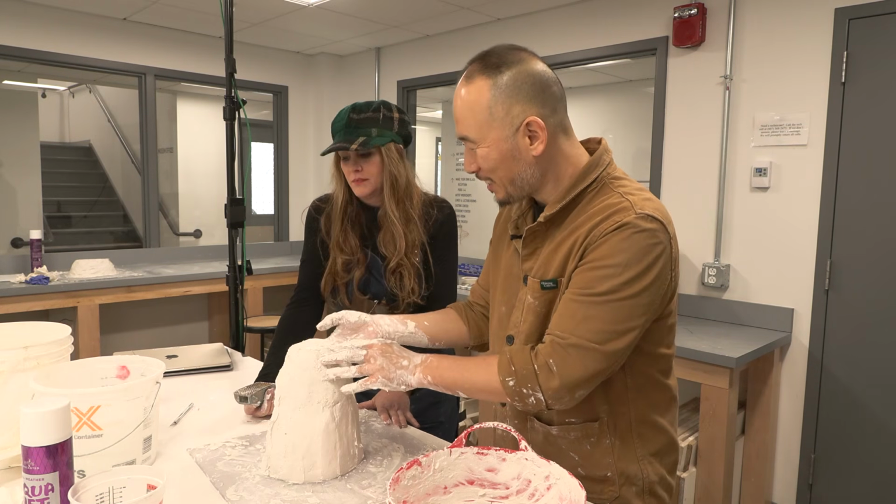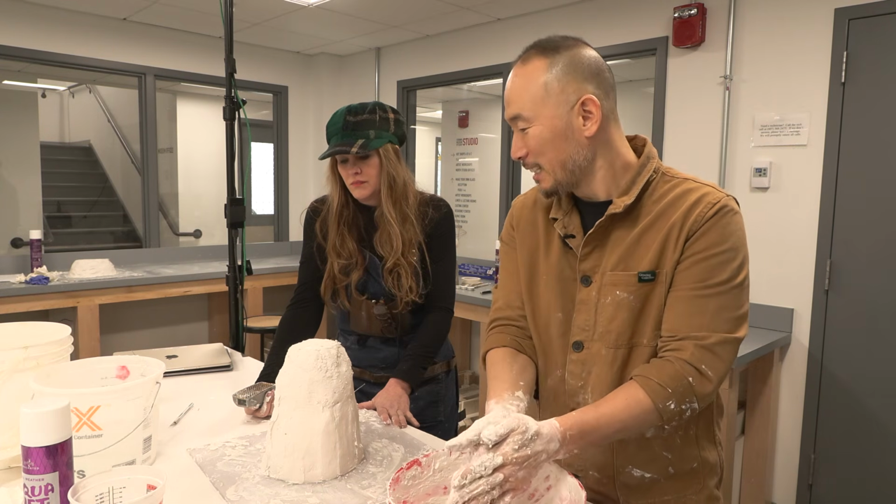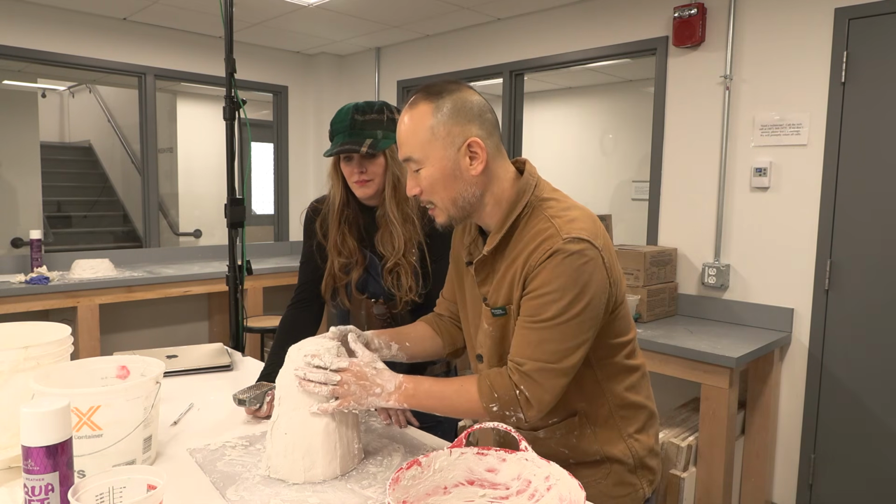Yes, you can use this tool to make this base flat after your mold mix sets.